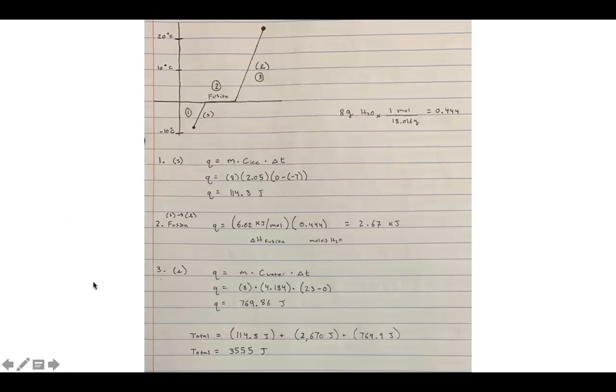Okay, and so how do we actually solve this question? When you're first starting out on these problems, I recommend drawing a diagram like this. I think it helps. At the very beginning, we're at about -7 degrees Celsius. That ice is going to heat up to 0 degrees Celsius. Then fusion is going to happen where all my ice becomes water, and then my liquid water is going to heat up to the final temperature that was given, that was 23 degrees Celsius.